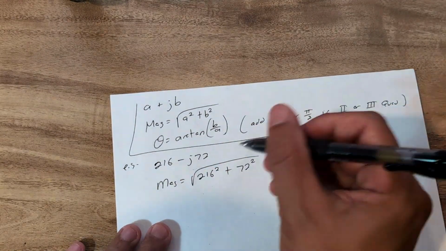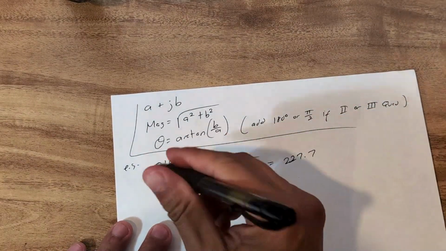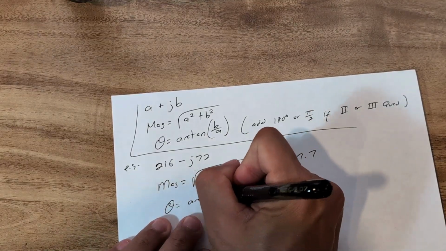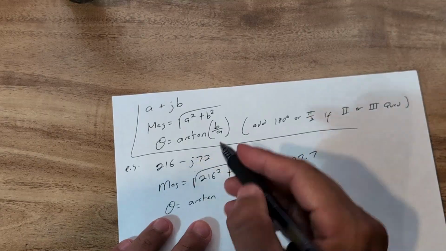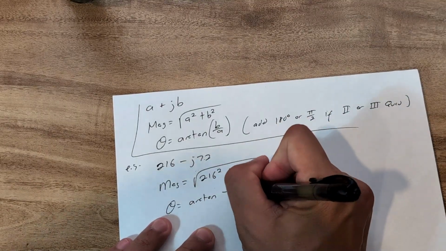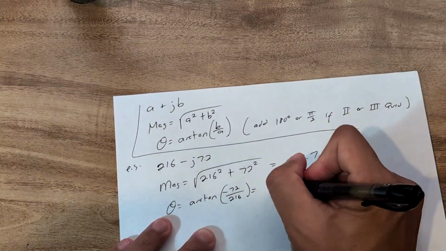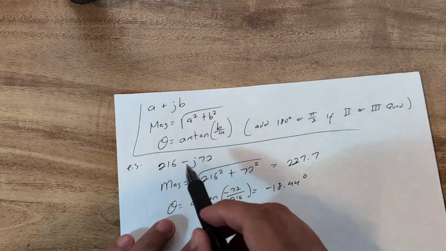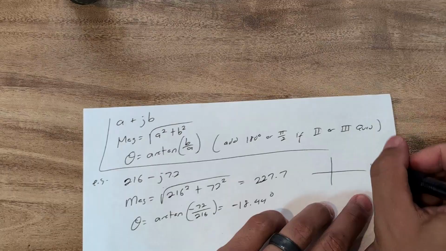Whatever the problem states, whether amps or volts, we're going to leave this unitless. Then the angle is going to be arctan of b over a, negative 72 over 216, and that angle is going to be negative 18.44 degrees.